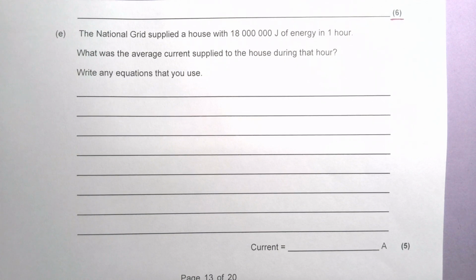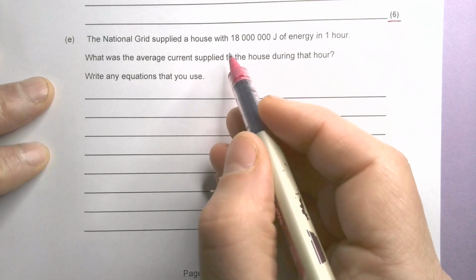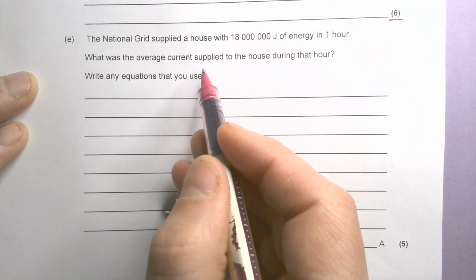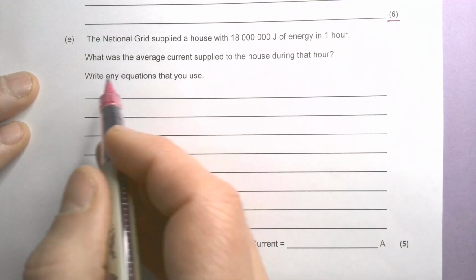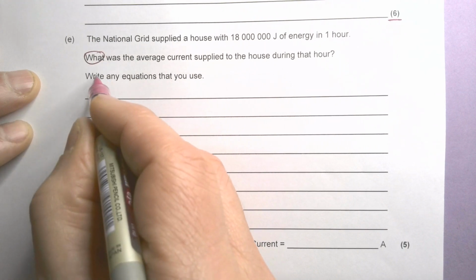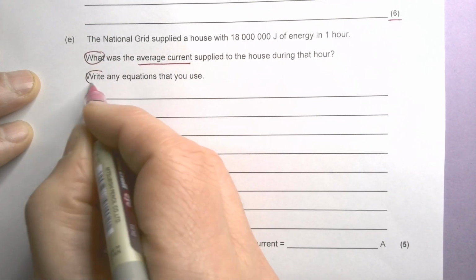Okay, so part E. The national grid supplied a house with 18 million joules of energy in 1 hour. What was the average current supplied to the house during that hour? Write down any equations that you use. Okay, so we need to find the average current.